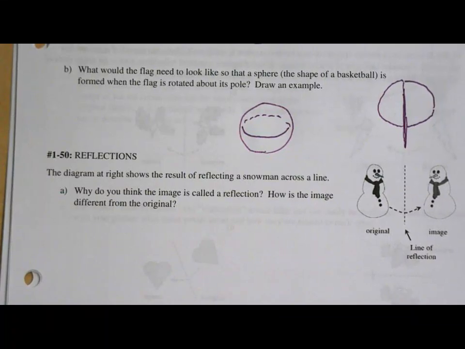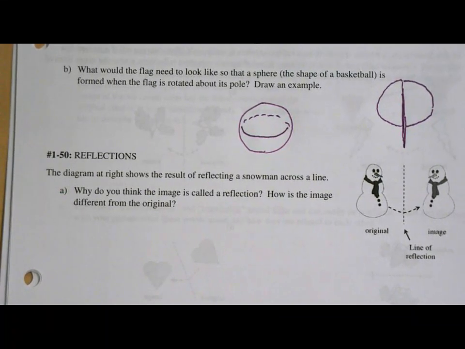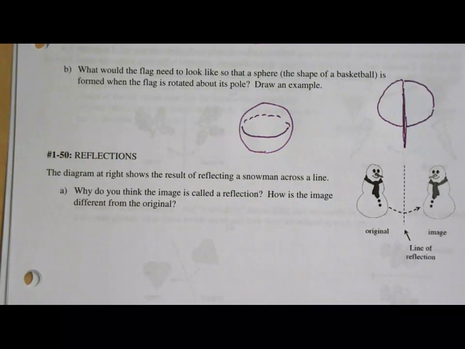They're the same size, and those are two key concepts that we're going to see a lot in this first chapter. Same size and same shape. The thing that's different is they're facing different ways, and in geometry we call that the orientation. So the way it's pointing is different. So same size, same shape, pointing in a different direction.